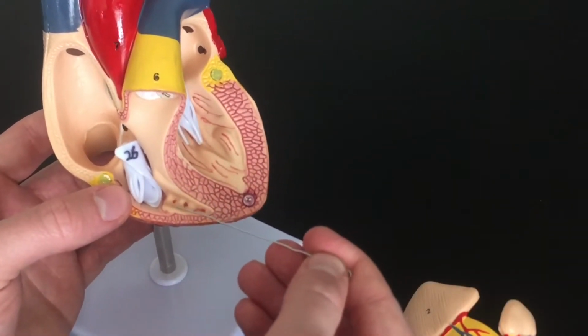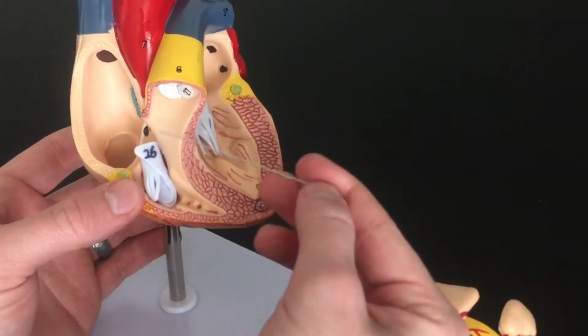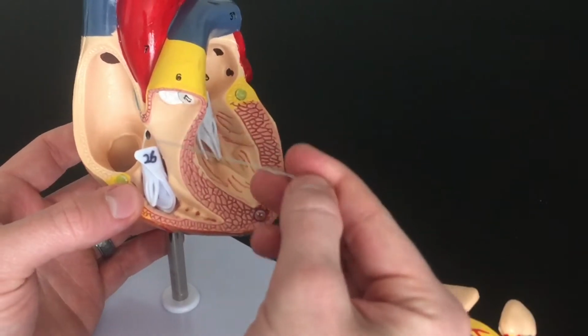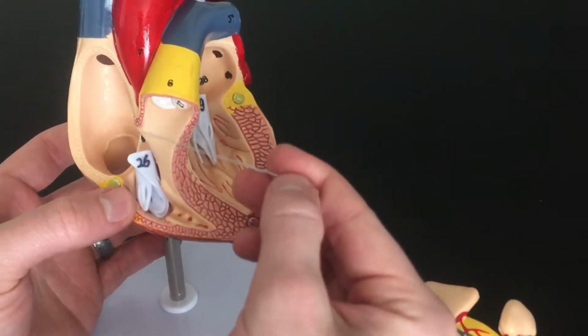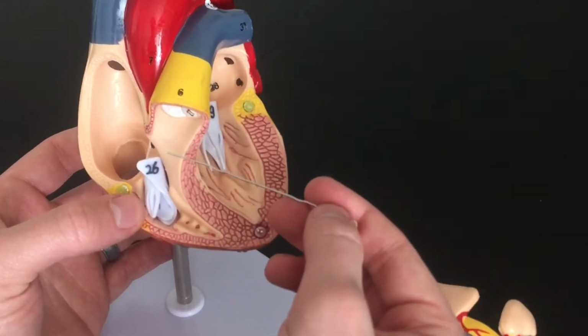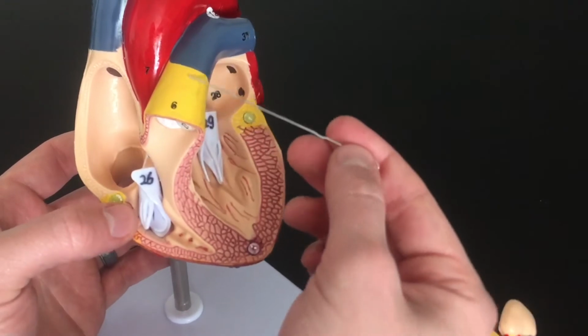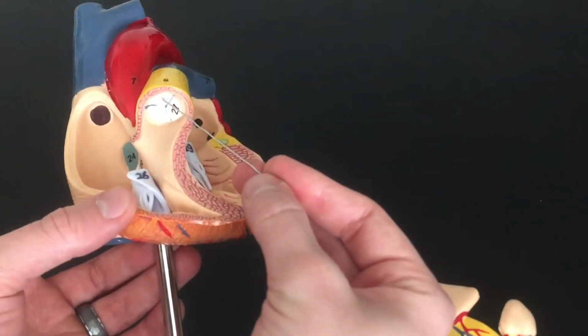As blood is pumped from the right ventricle into the pulmonary trunk, this hollow portion superior to the right ventricle is termed the conus arteriosus, or infundibulum of the heart, and it basically leads to the opening of the pulmonary trunk. And then this is the pulmonary valve.